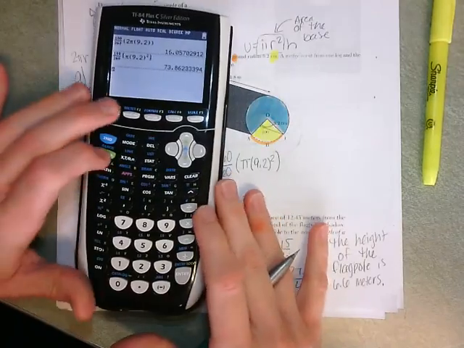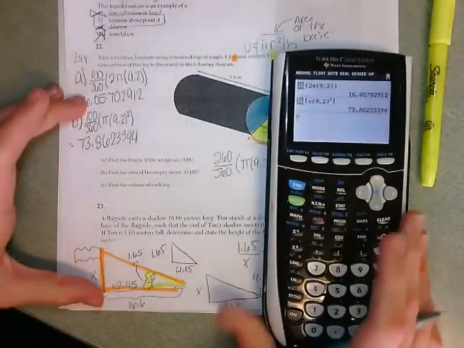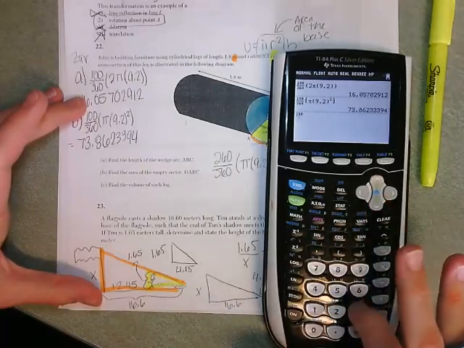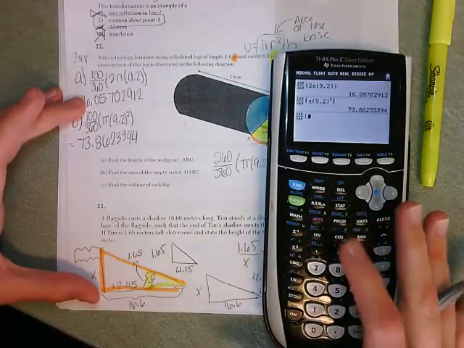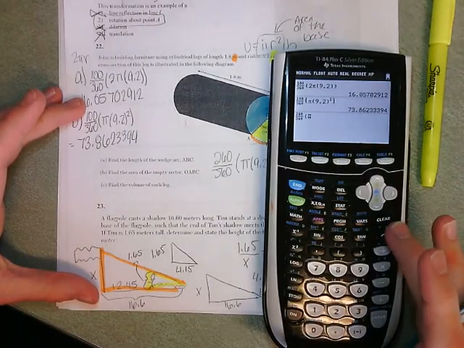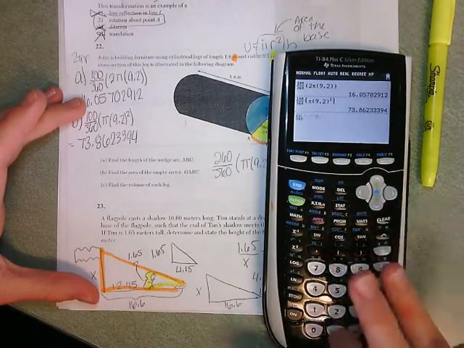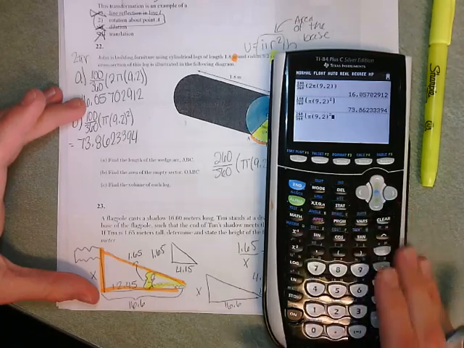Which gives me 260 over 360 times pi times 9.2 squared.